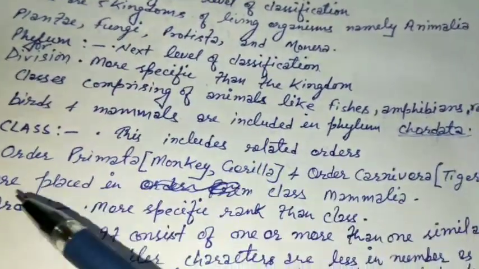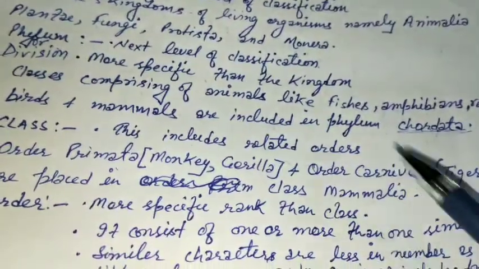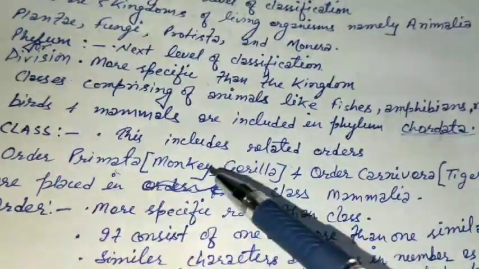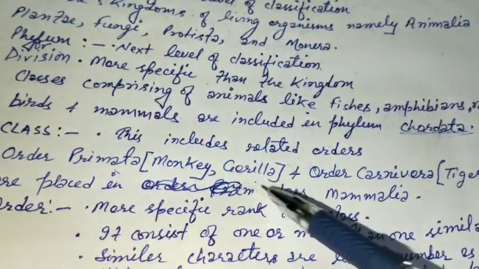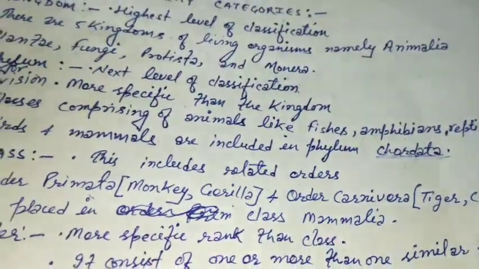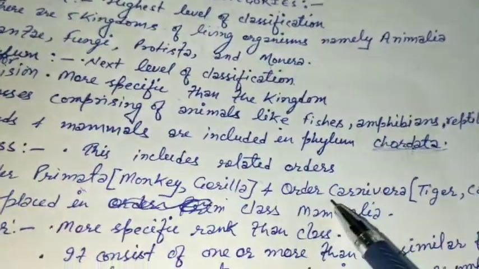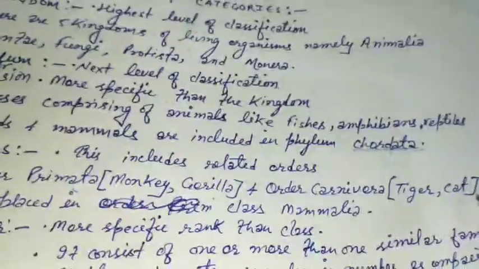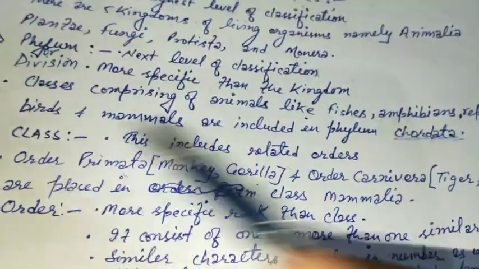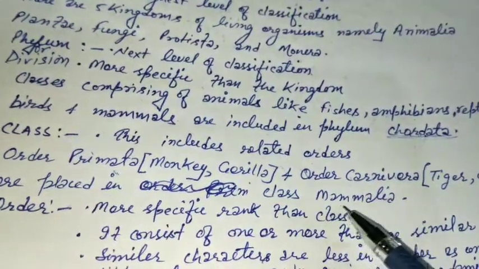For example, order Primates and order Carnivora. Order Primates include monkey, gorilla, etc., while the order Carnivora include the tiger, cat, dog, etc. These two orders are different, but both of these orders are placed in the class Mammals.